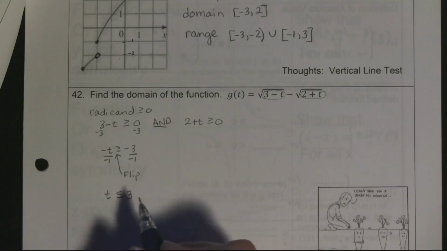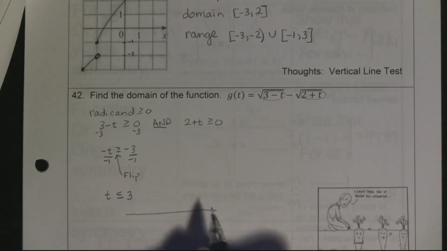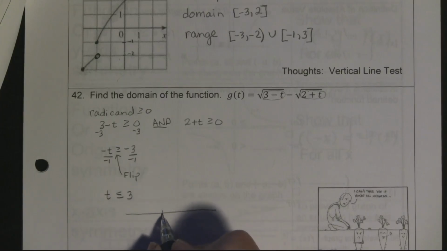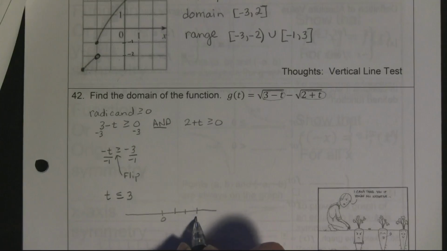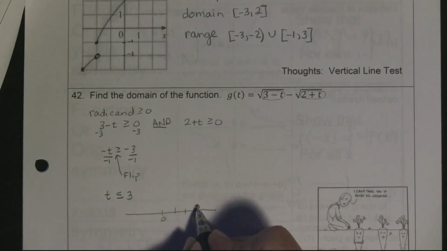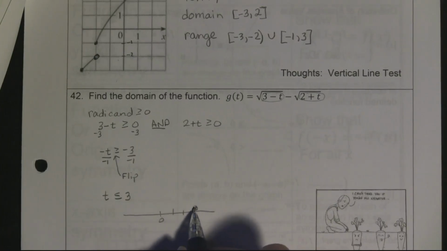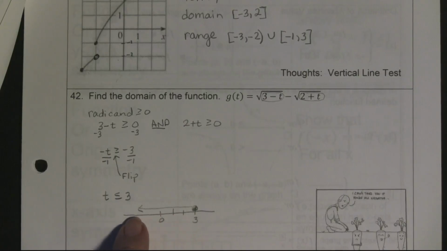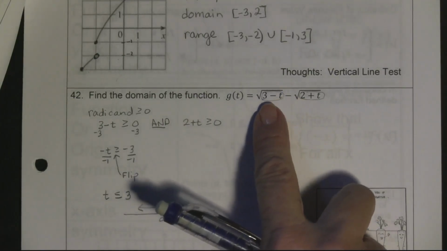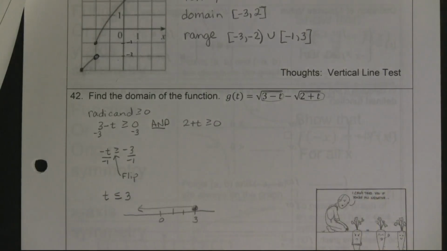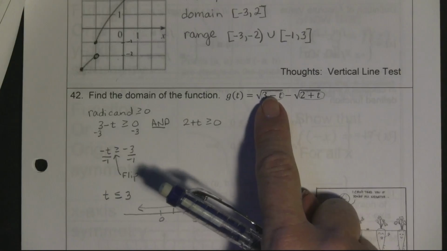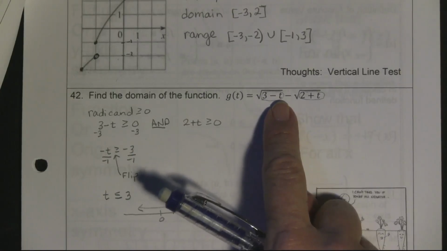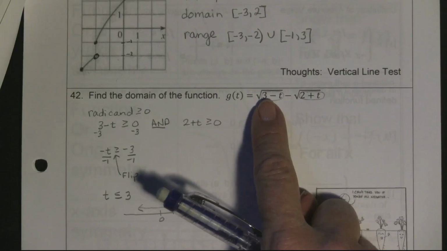And in fact, I'm going to put them on the same number line, so that I can look at where the and is. And so here's 0, right here, 1, 2, 3. And so this is saying that t is less than or equal to 3, so that's this way. And so as long as I pick values for t that are here, then this one will be positive. So for example, if I pick 0, then that would be 3 minus 0 is 3. So that would be the square root of 3, and that's totally fine.